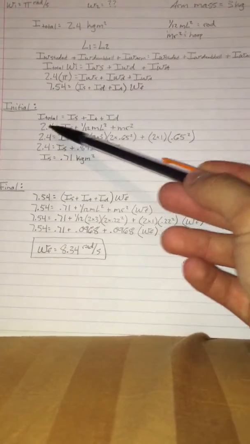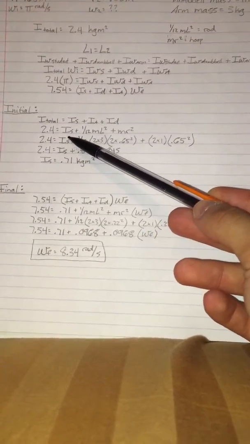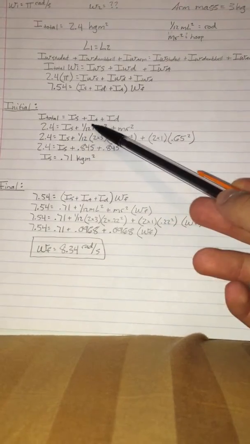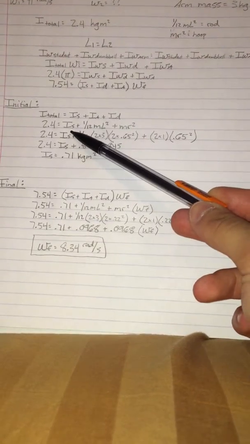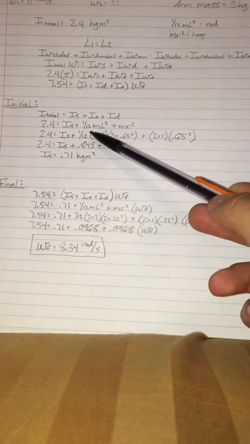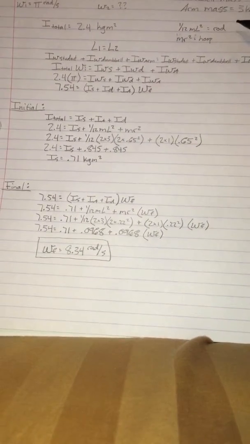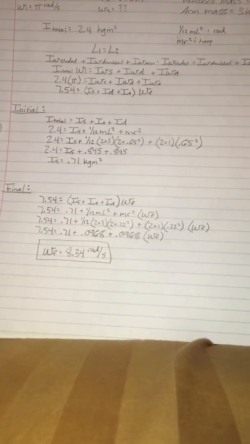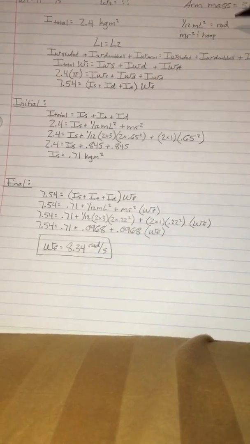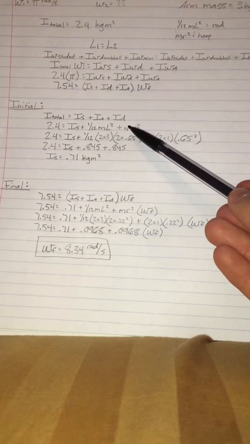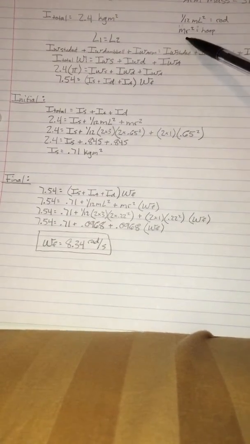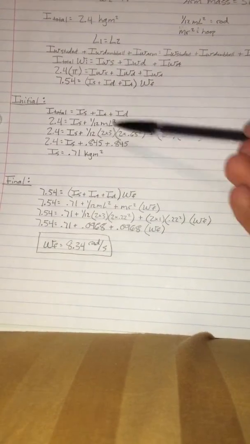Then, to find the moment of inertia initially, you do the initial total, which they give you as 2.4, is equal to the initial moment of inertia of the student, arm, and dumbbell. So first we're going to find the student. For the arm, you're going to use the 1/12 mass times length squared of a rod, and for the dumbbell you're going to do MR squared because they're going in a hoop.